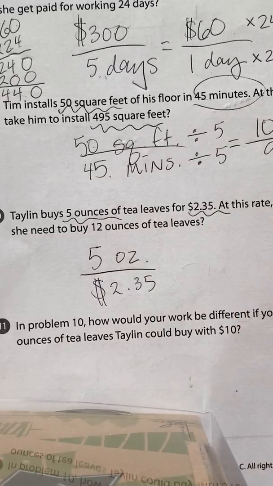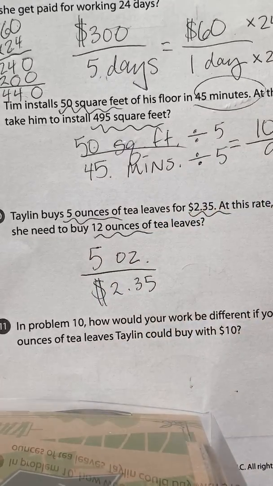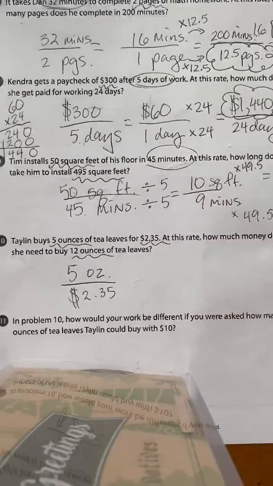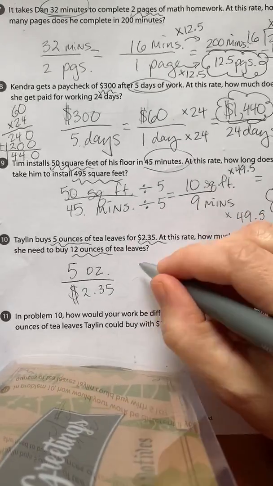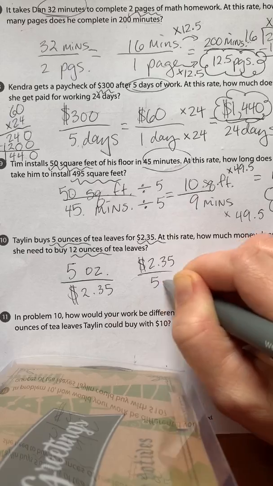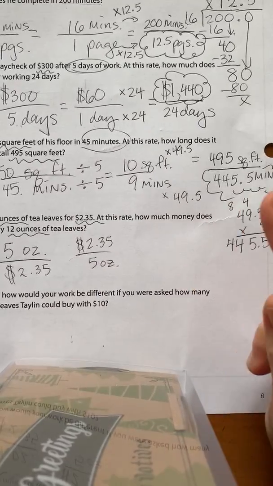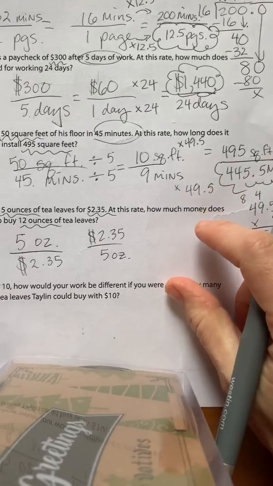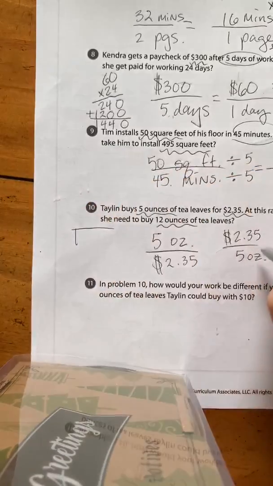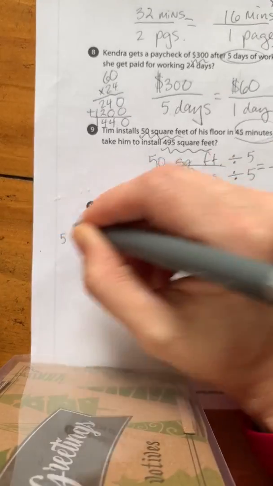$2.35. At this rate, how much does she need to buy 12 ounces? Okay, now typically money always goes on top, like when you go to a shop or you own your own business later on. So let's go ahead and put it on top. $2.35 per 5 ounces of tea. All right, we want to know how much for 1 first. Okay, so I'm going to come over here and divide. I'm going to put money on the inside, $2.35, 5 ounces on the outside.